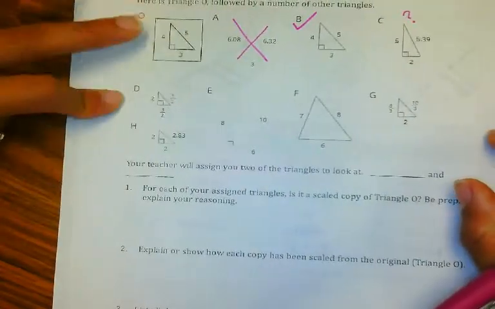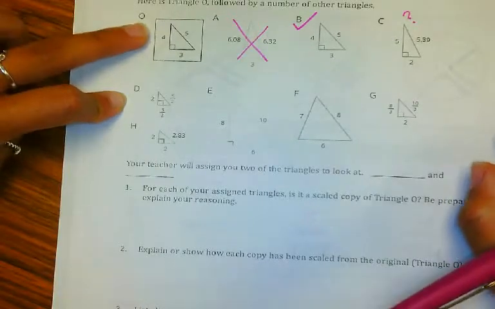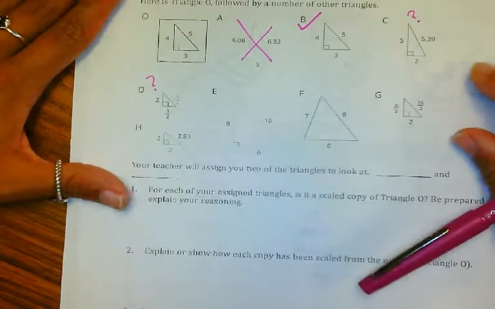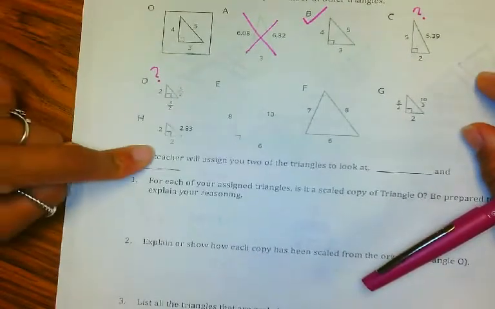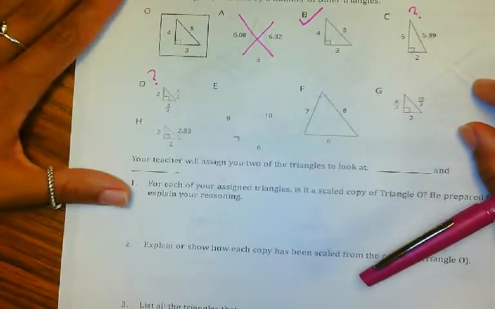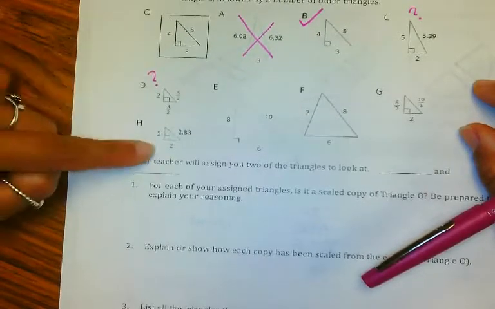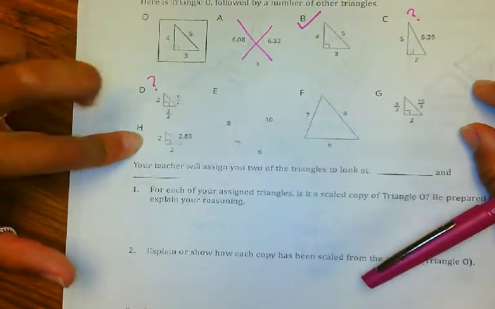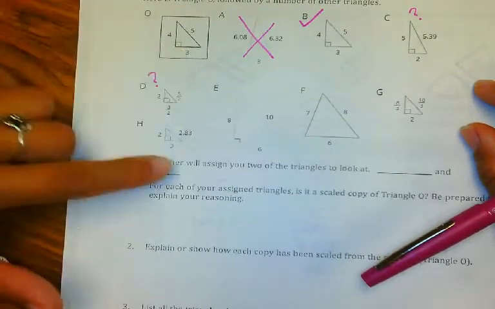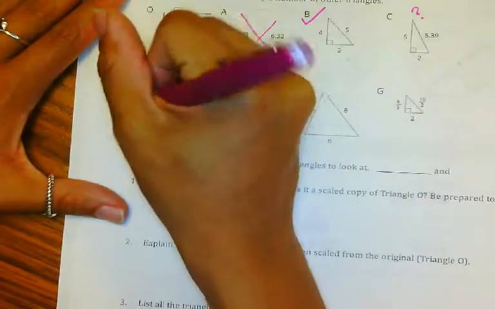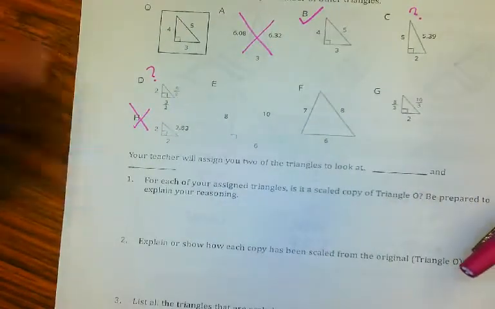D and O, are they scale copies? Well, I'm not sure, but they look alike, so I'm going to put a question mark. H, do you think they are scale copies? Well, if you look between 4 and 2, to go from 4 to 2, you have to divide by 2. But does 3 divided by 2 give you 2? Hopefully you said no, so this is not a scale copy.